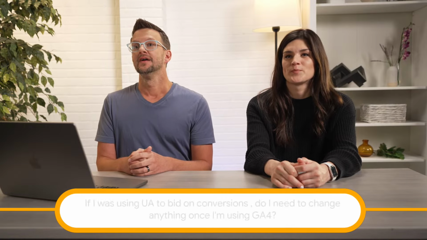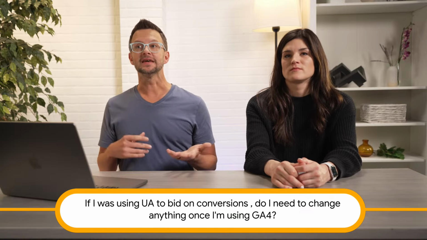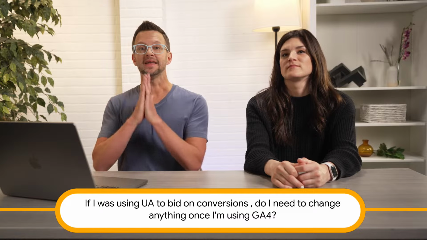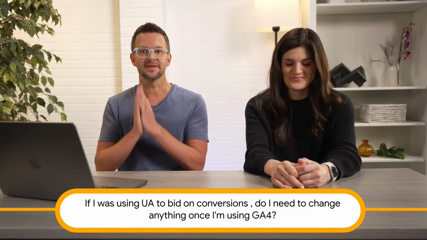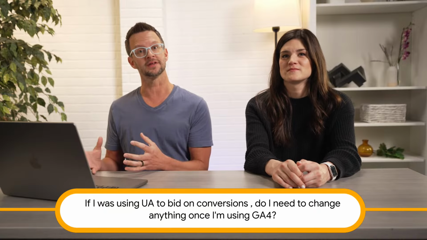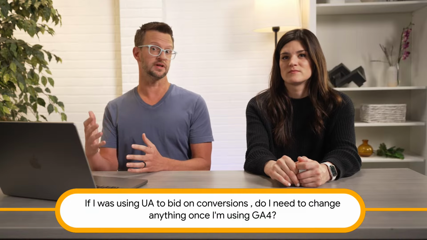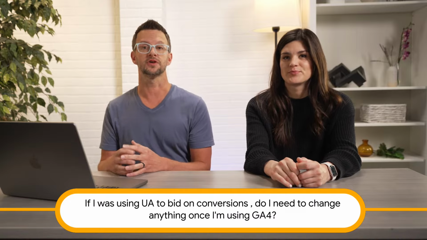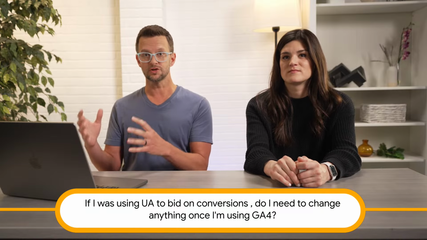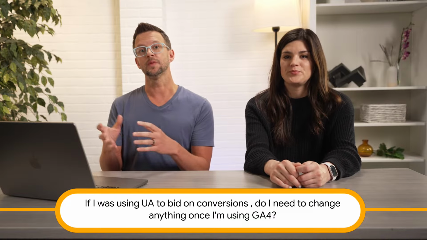That's right. All right, I think we got one more question. All right, if I was using UA to bid on conversions, do I need to change anything once I'm using GA4? And yes, you do. This is very important. You cannot just link your ads account. You also need to go to your ads account and change what you're bidding against from your Universal Analytics goals to your GA4 conversions. That's once you set that as your primary bidding optimization, then you will be bidding against GA4.